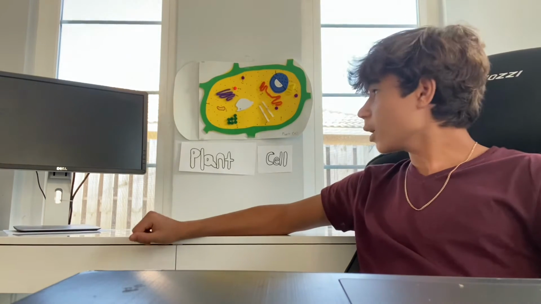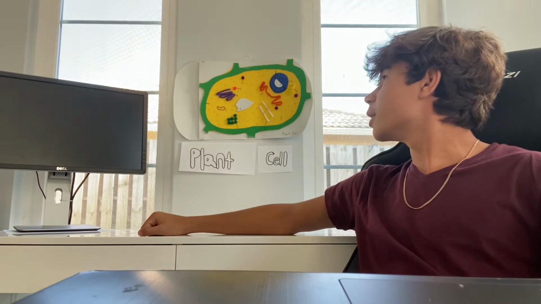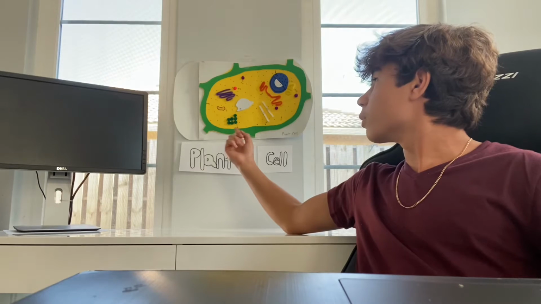I am in fourth period biology honors at the King's Academy. I'm going to be presenting the cell project, and I chose to do the plant cell, and here's my diagram. I'm going to be describing all the parts of my cell, what they represent, and what they do inside the cell.